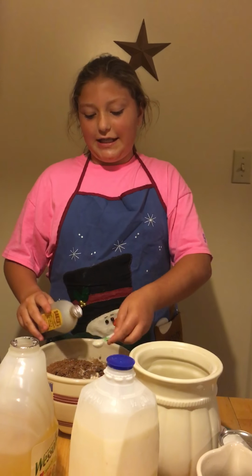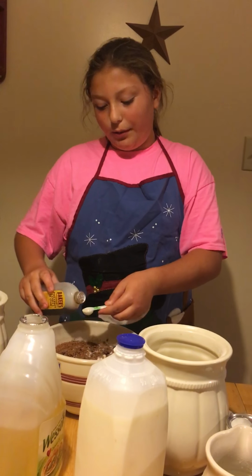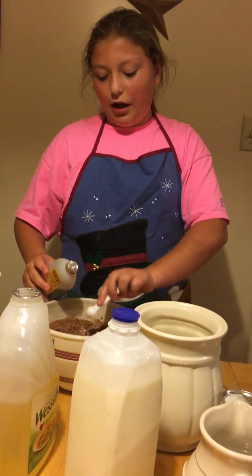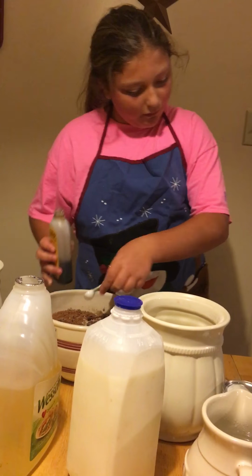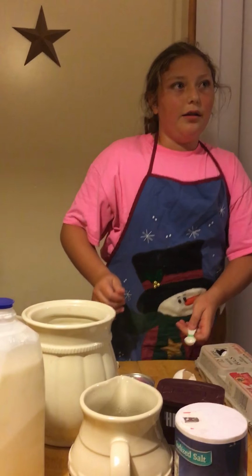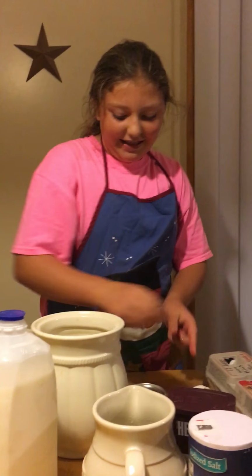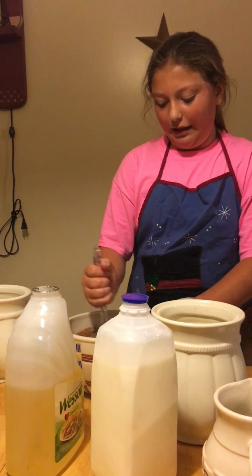Oh, I also forgot to say, before you're mixing, grease your pan so it doesn't stick, and preheat your oven to 350. Then you need 1 cup. You mix it up first with a spatula, not a beater yet.